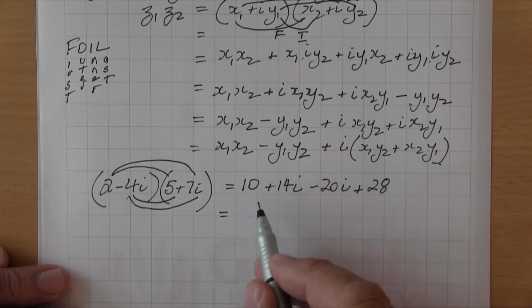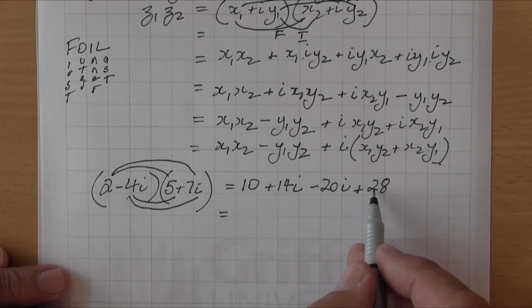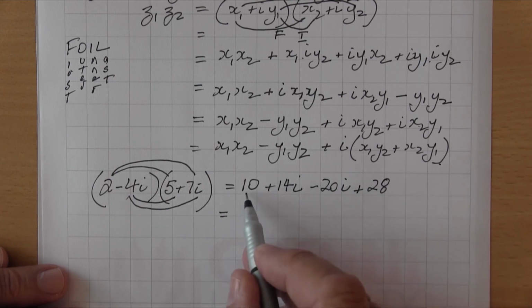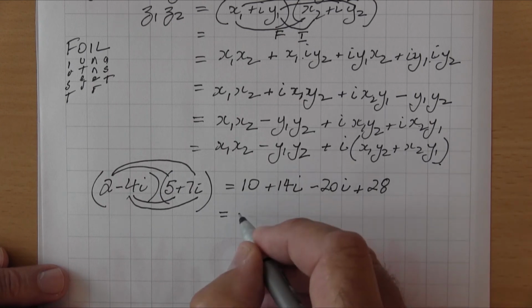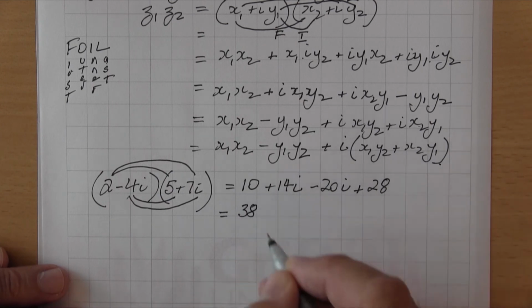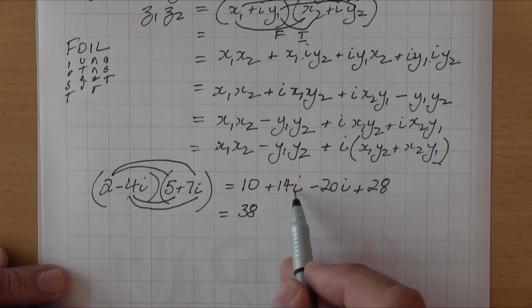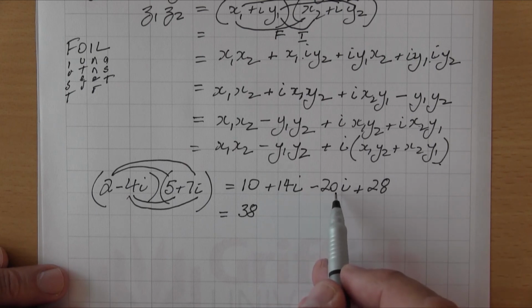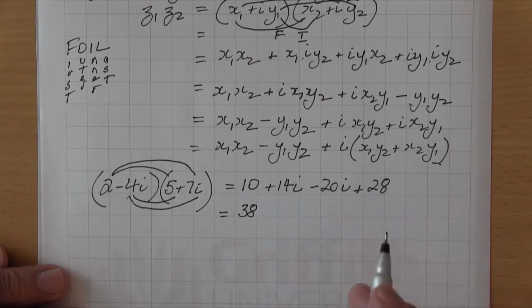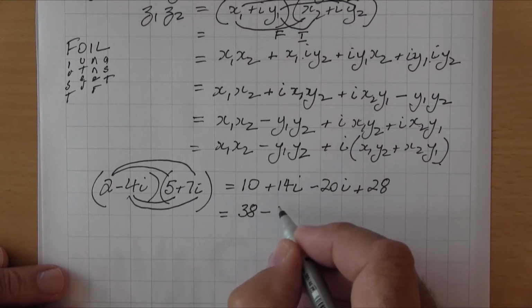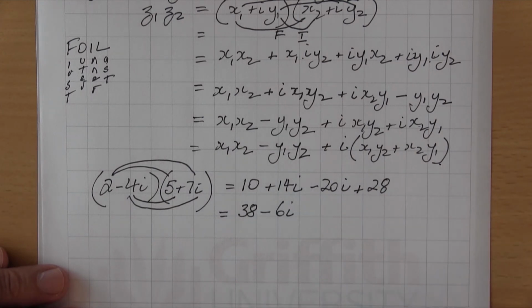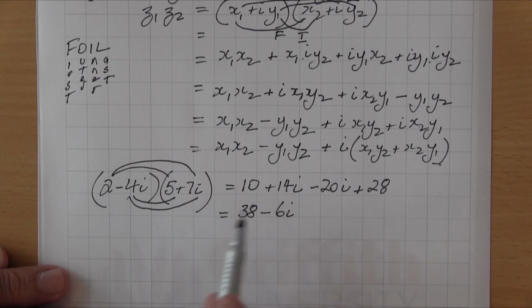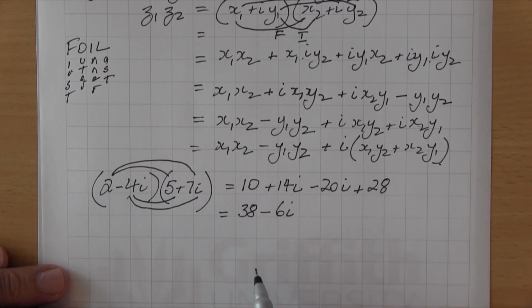Rearrange this to combine the reals and the imaginaries. Here's a real, doesn't contain i, so we can get those two together. So I've got plus 10 plus 28 is plus 38. And then we've got plus 14i minus 20i, plus 14 minus 20 is negative 6i. So when we multiply that out, we get 38 minus 6i.